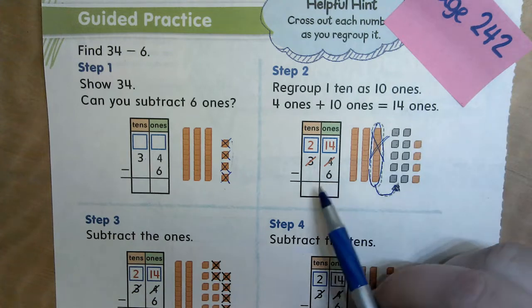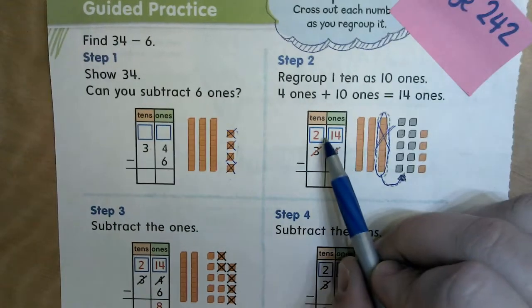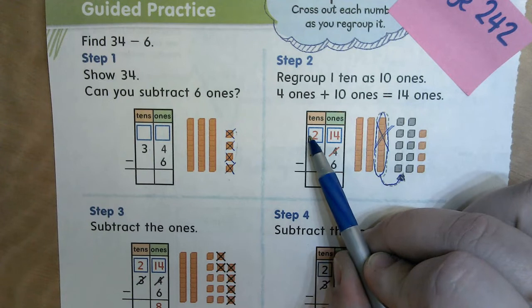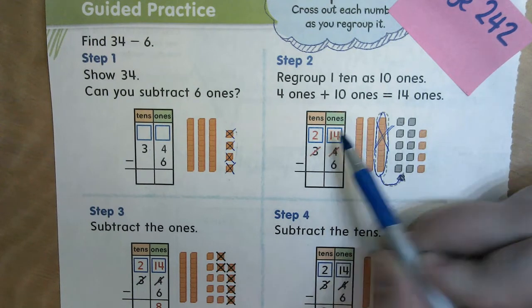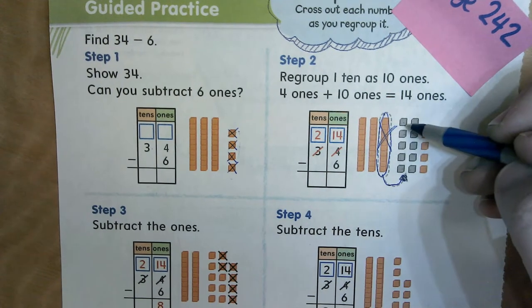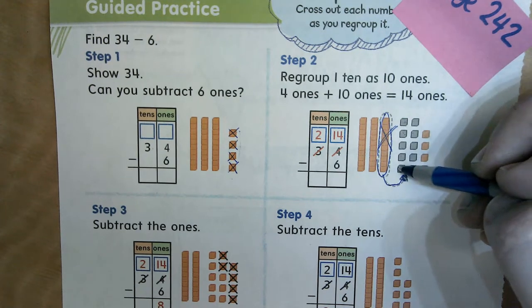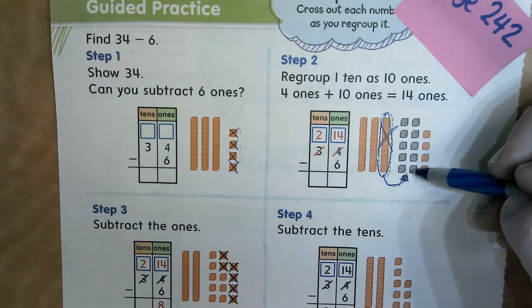And when I do that, just like we've been regrouping before, I need to take 1 away from my tens group and move it over to my ones. Because now, how many ones do I have? 1, 2, 3, 4, 5, 6, 7, 8, 9, 10.